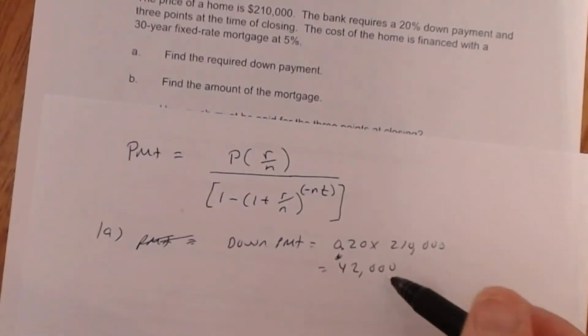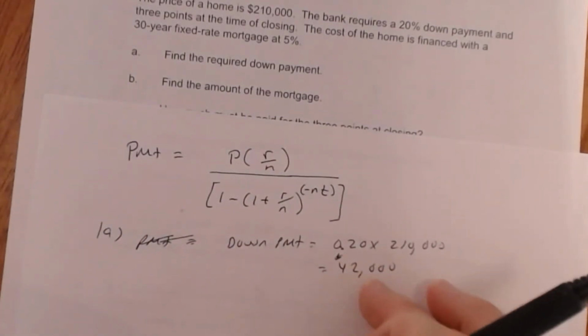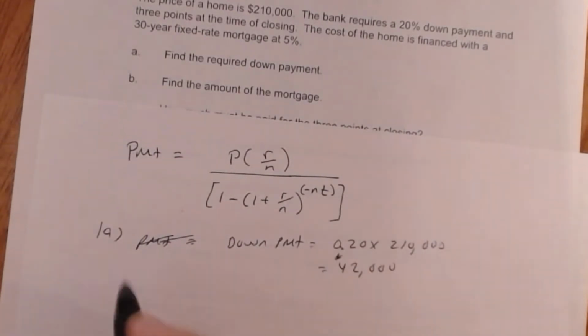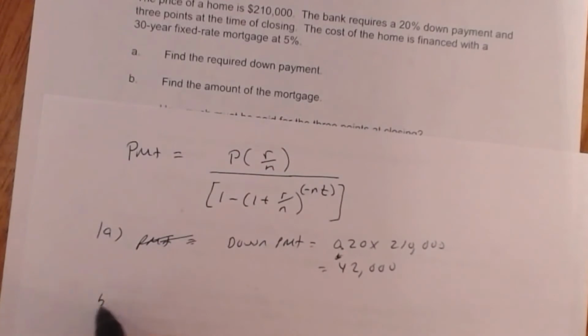Okay, so let's suppose you have the money and you're going to put that down payment. So you put that amount down. Let's find the amount of the mortgage, so let's find out how much you're going to borrow. So that's part B. How much will you borrow?